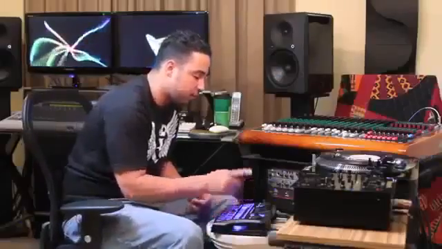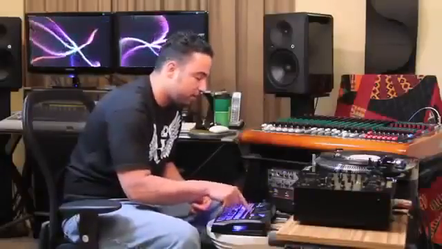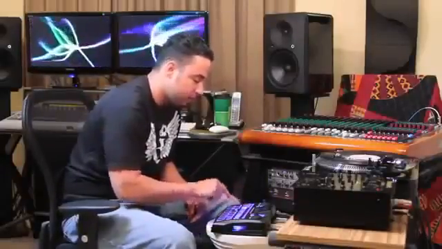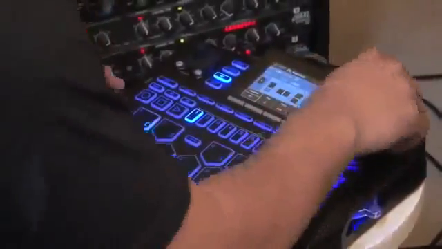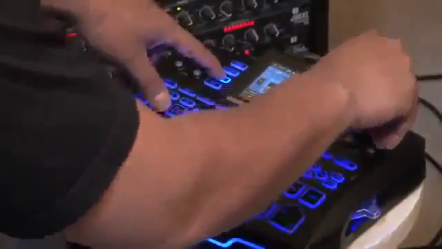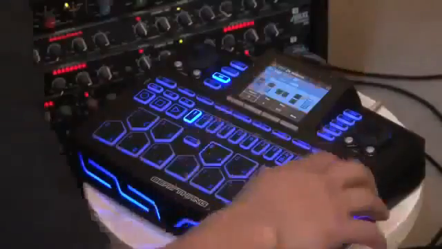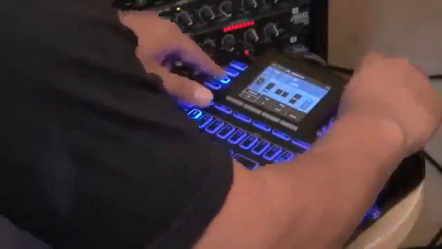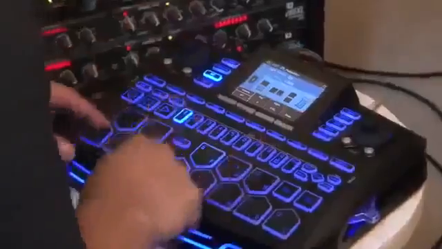Now, another cool feature in kit mode here is the ability to move everything up at one time. And that's a little tip that I'll show you right quick because it doesn't take long. So basically, if I hold down the kit button and then move the volume, it brings all the volumes of everything up in that particular bank. I can do that again here, move it up.